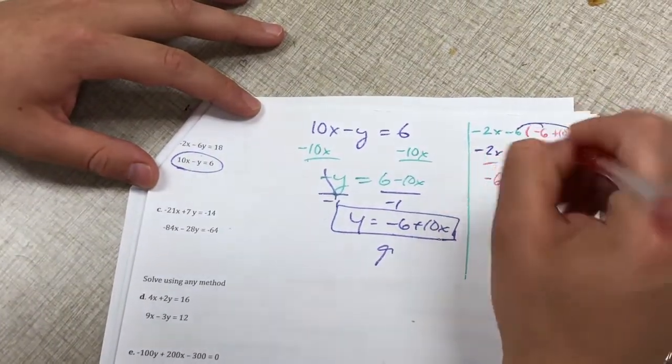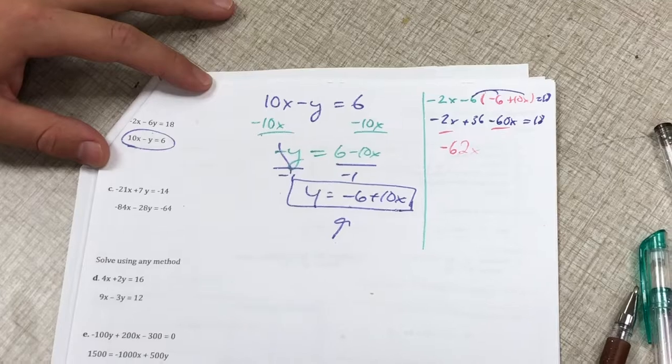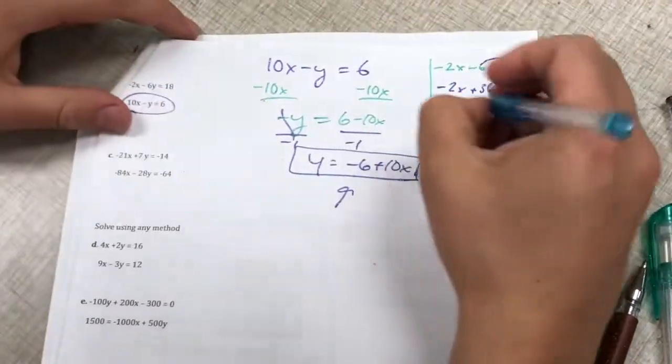Negative 62x. Oh, this pen's dying. All my good pens are dying. Somebody buy me gel pens for next year.